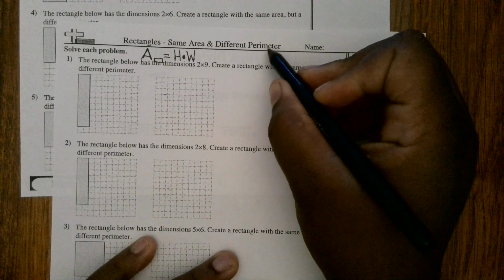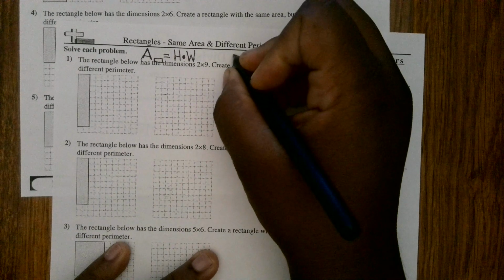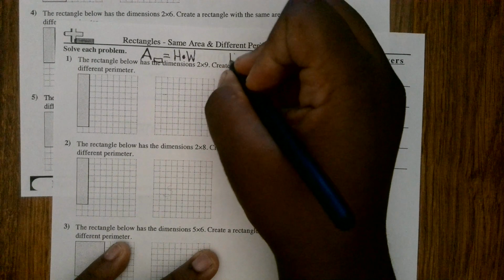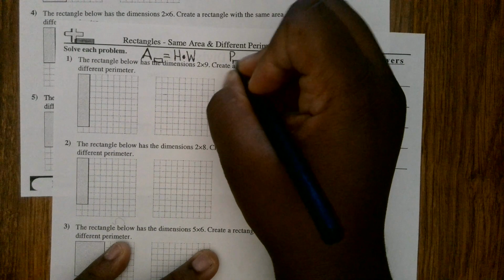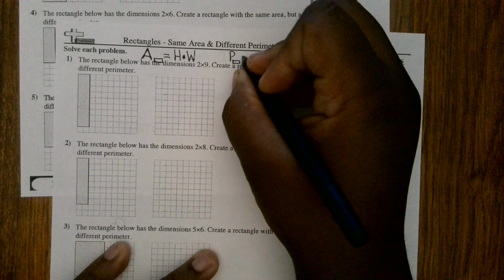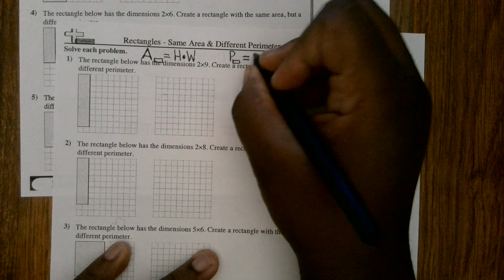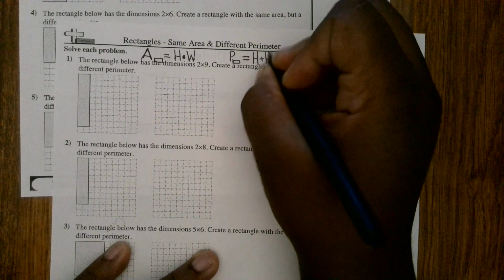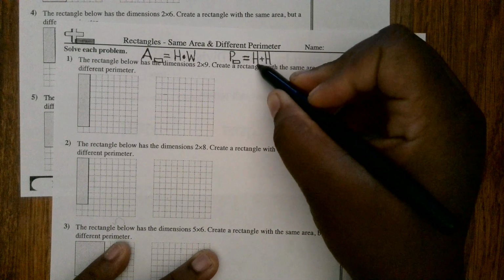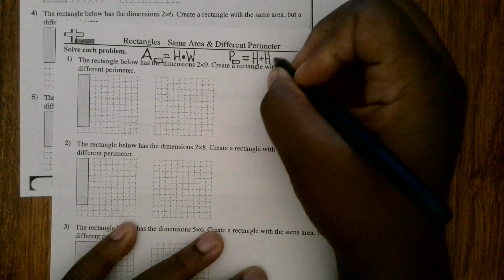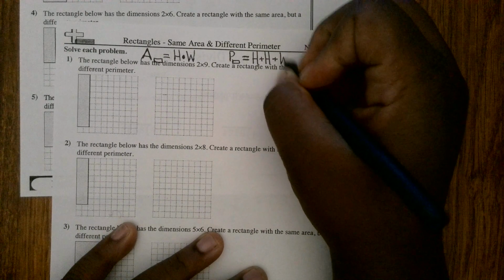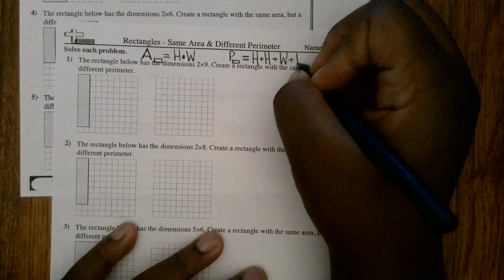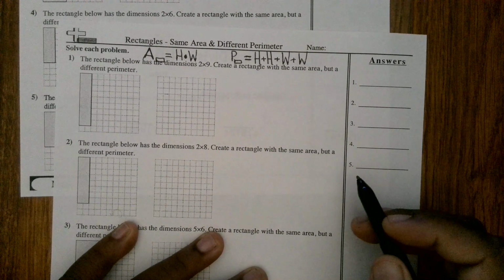Because we're talking about perimeter, I'm going to go ahead and say my perimeter formula. The perimeter of a rectangle is calculated by adding the height dimension plus the height dimension plus the width dimension plus the width dimension.